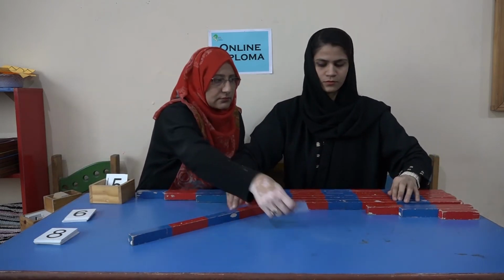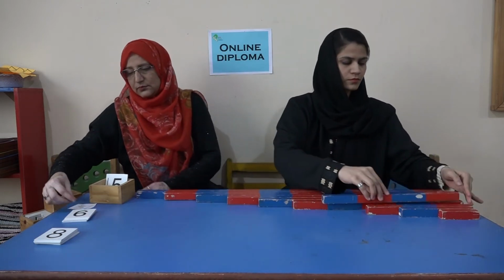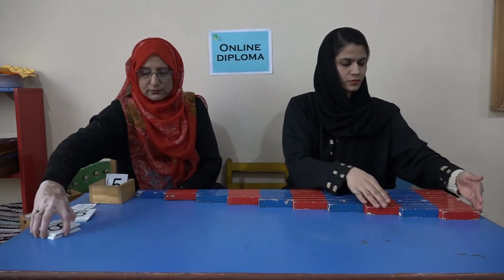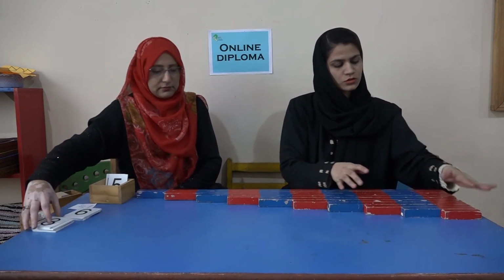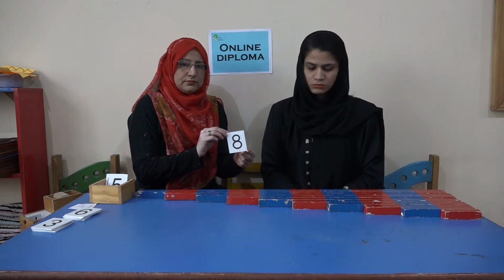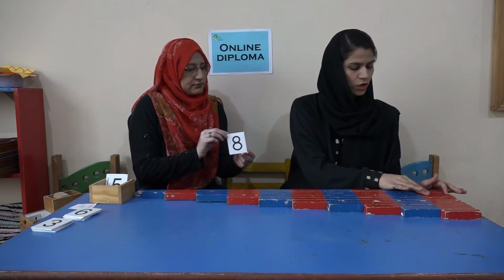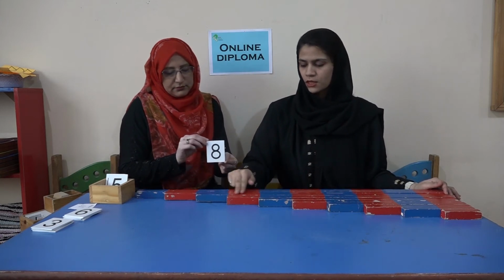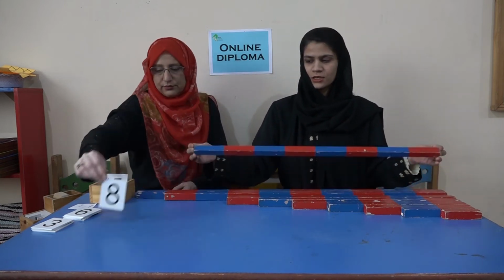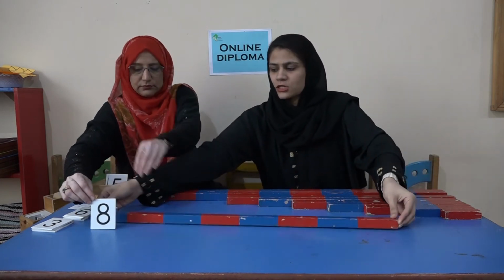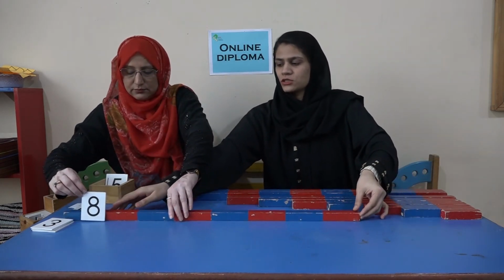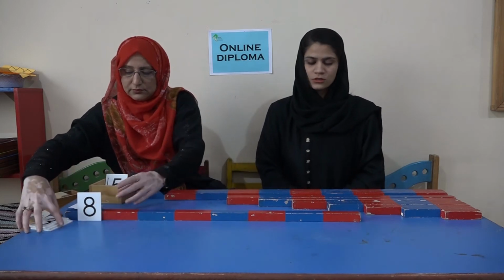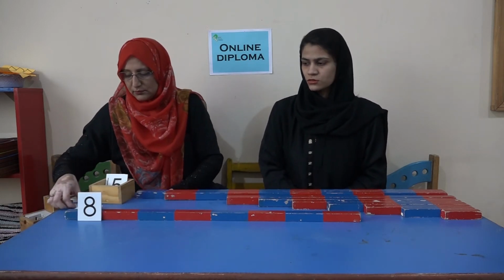The directress in one presentation chooses small rods for addition. Secondly, she chooses long rods, a little bigger numbers. The bigger one might be added with a smaller one. Number 8, a bigger rod of number 8.